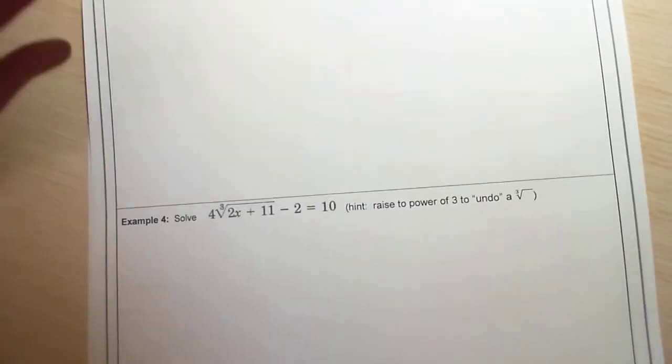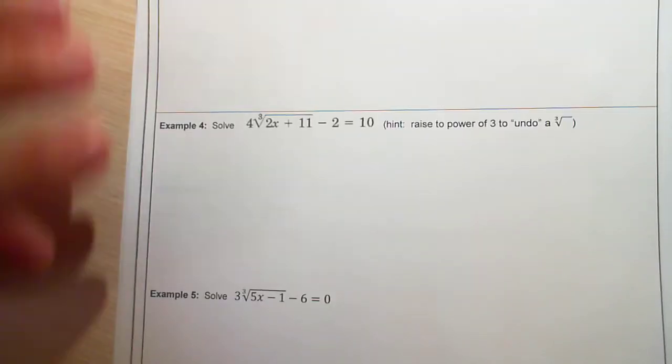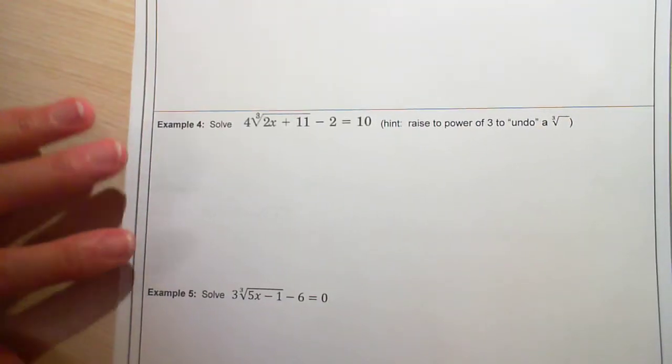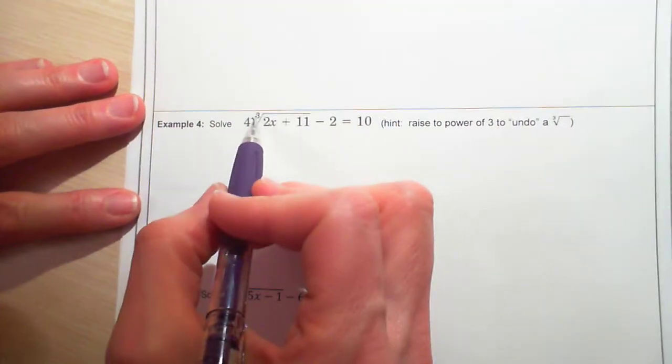Now I want to do, I think I'll do one more example in this problem. So what's happening here is, if you notice right away, I have a third root jail.